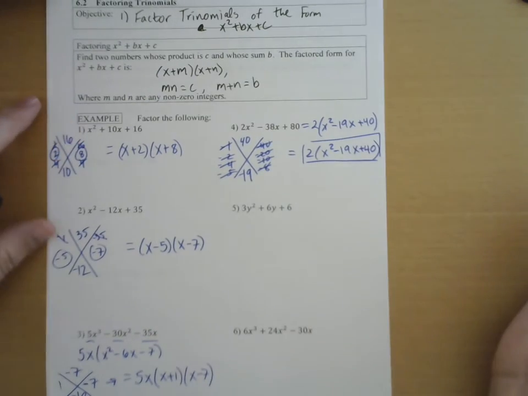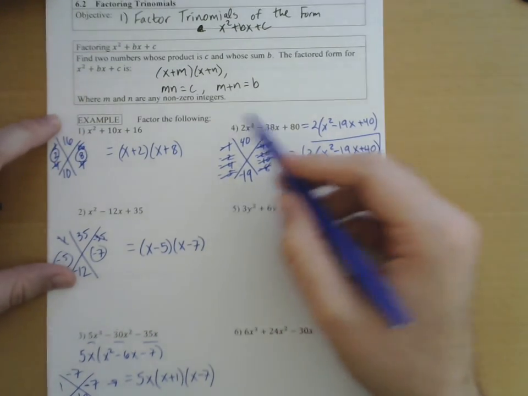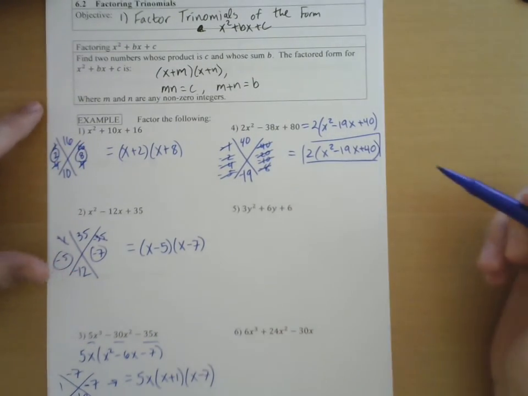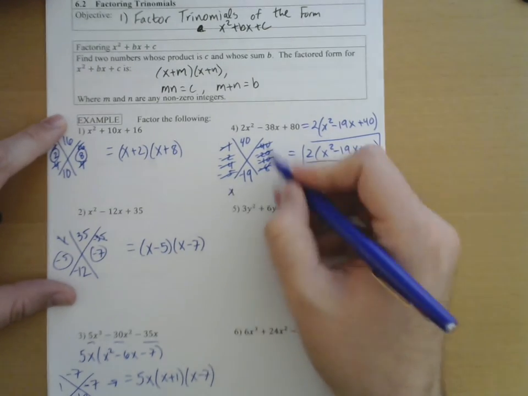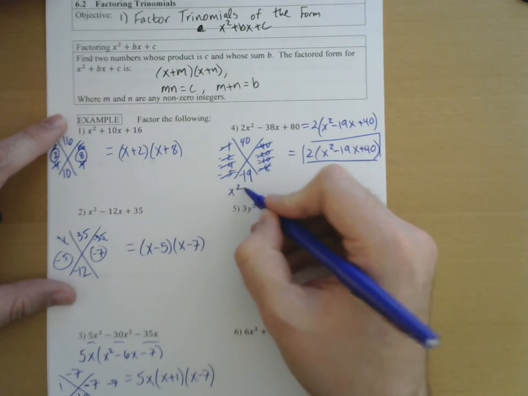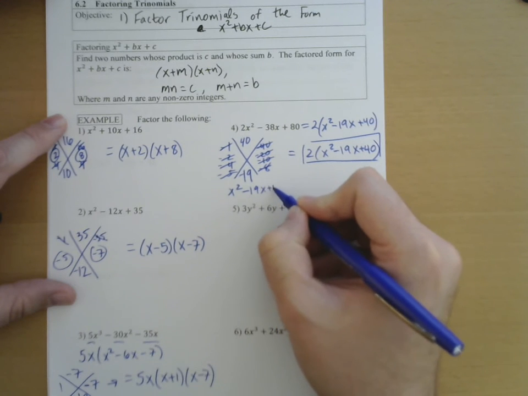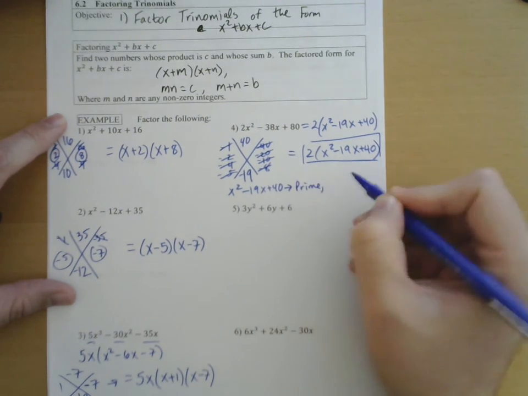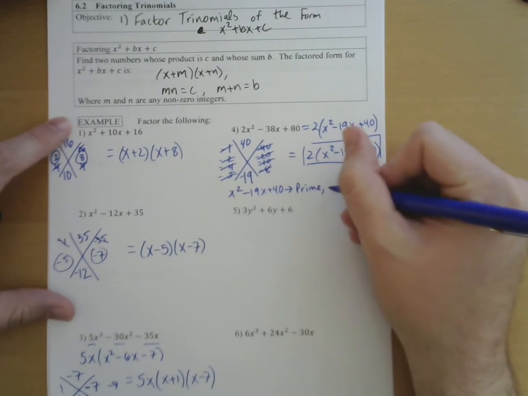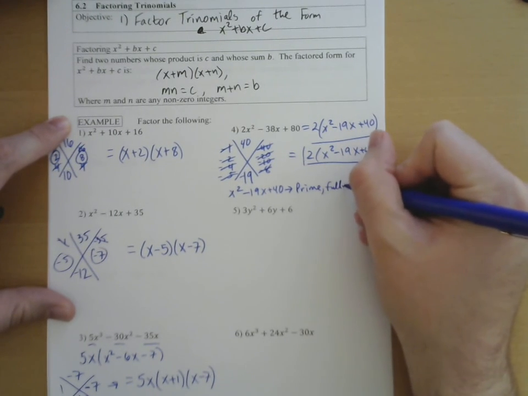This is fully factored. And we need to be able to recognize when it's fully factored and not try and force something to work that doesn't. So what this means, this little magic cross that we've done here, is that x squared minus 19x plus 40 is what we call prime, meaning that it can't be factored, it's already fully factored.